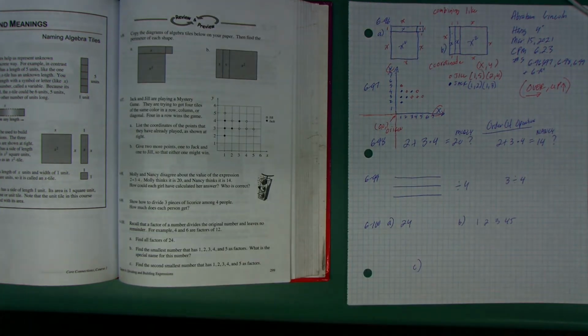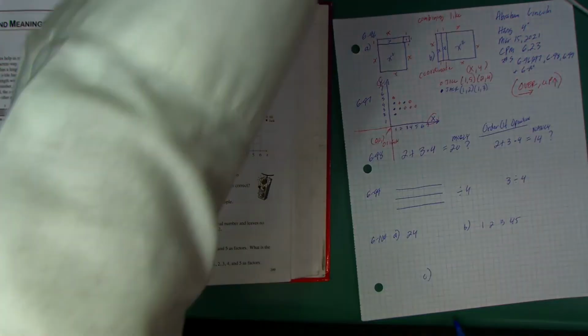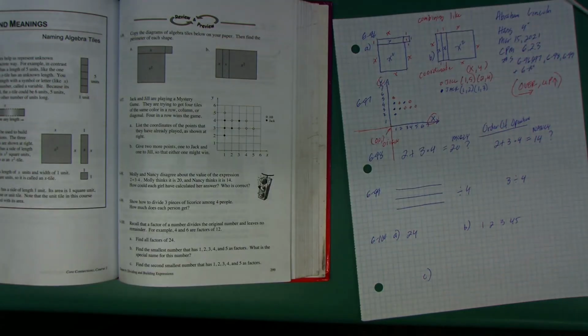And then that will get you the right answer. Okay, and I think that you have this written down. I hope you have this written down in your composition book, the rules for order of operations. Otherwise, you're going to have to go back and find it. Okay, all right. I'm going to leave that one up to you.